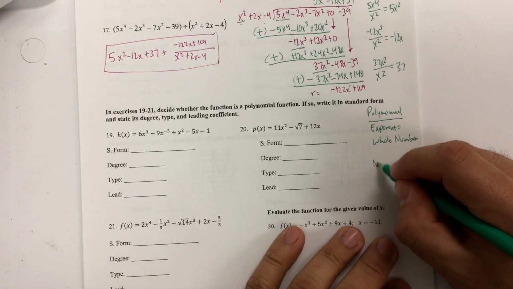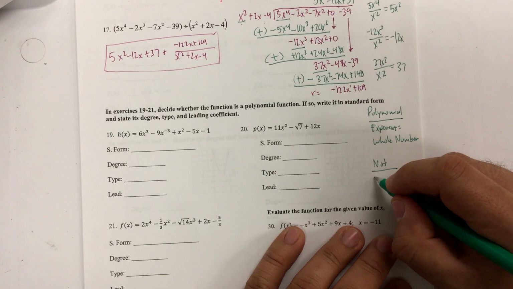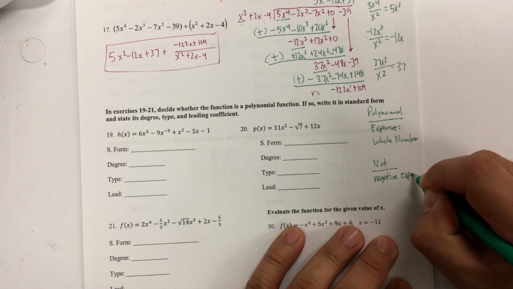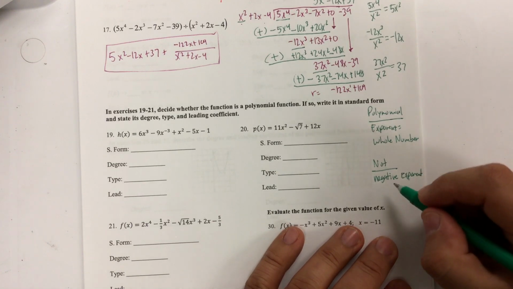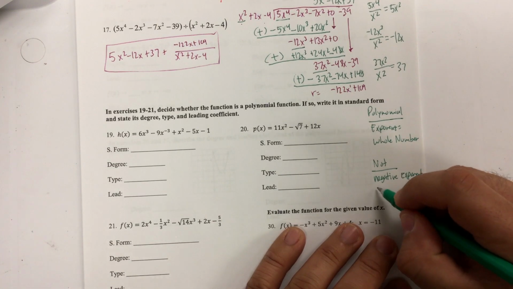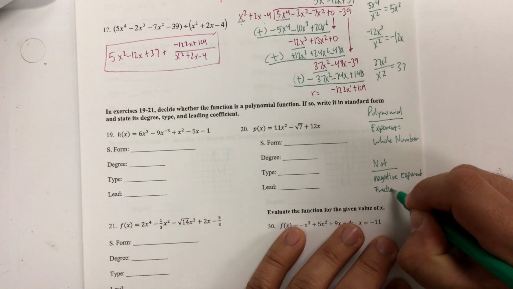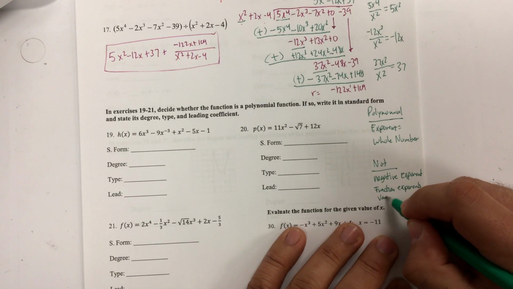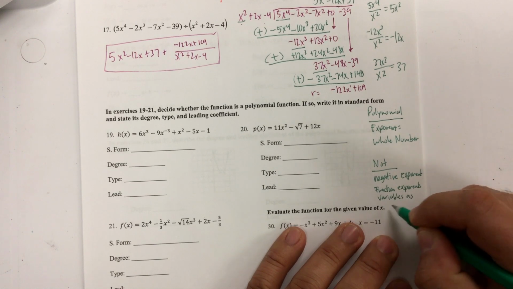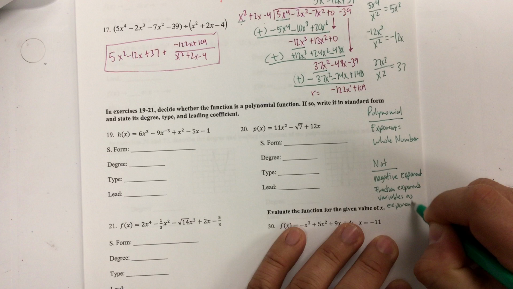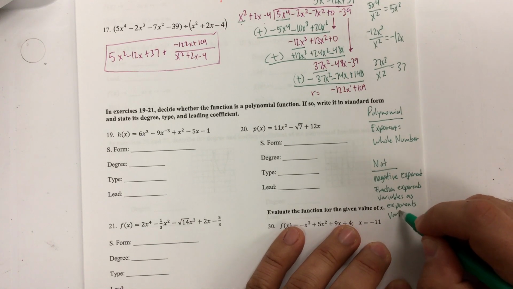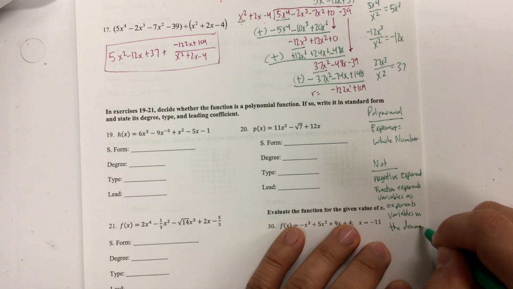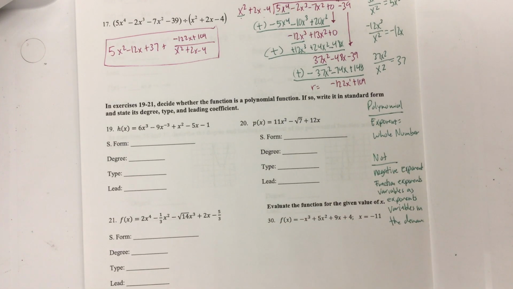Not a polynomial: negative exponents, fraction exponents, variables as exponents, and variables in the denominator of a fraction, right? Okay, so that's that there.